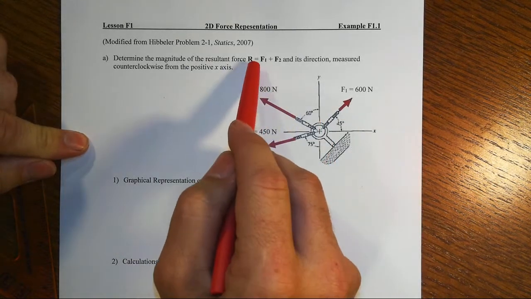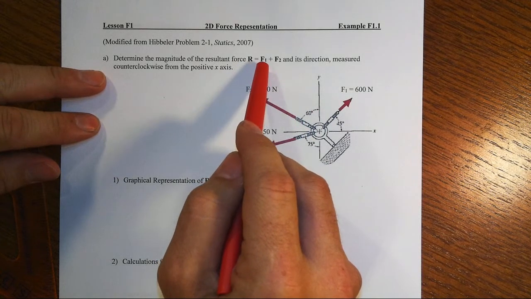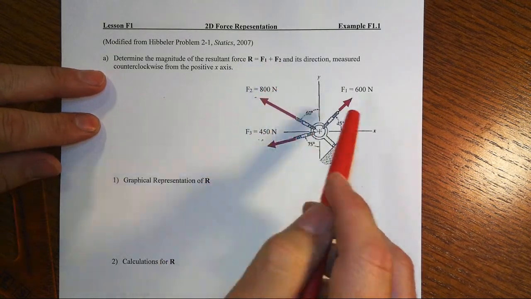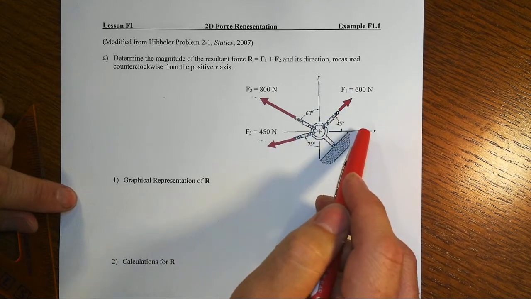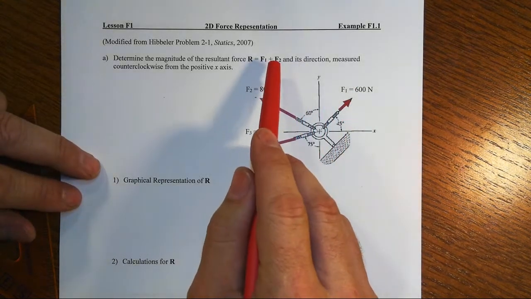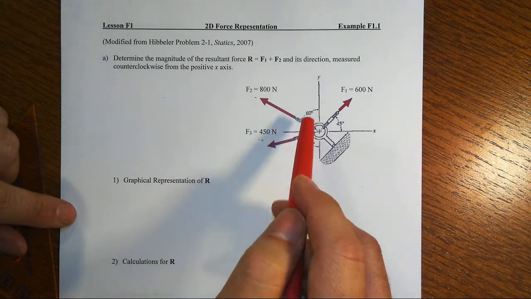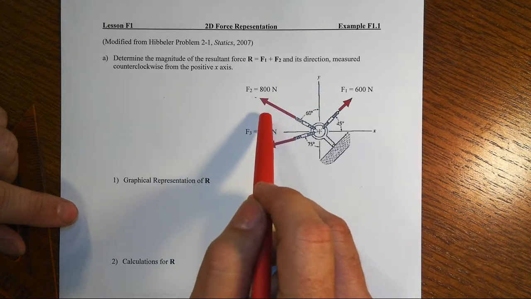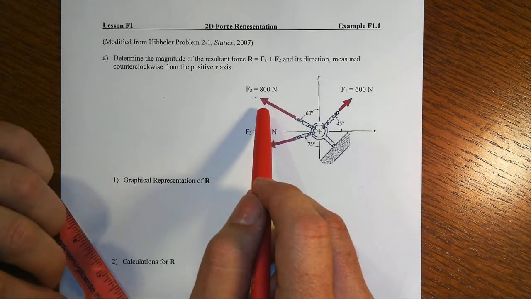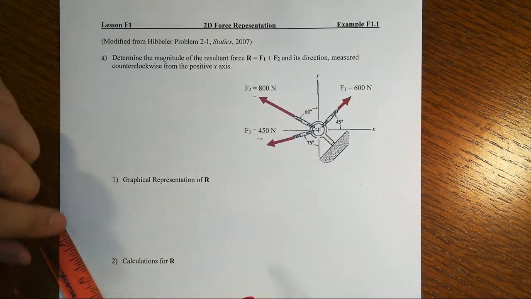Right now you'll see that we've been asked directly to determine the magnitude of the resultant force of only two of these forces. F1, that's the 600 Newton force over here at 45 degrees from the positive x-axis, and F2, that's 800 newtons acting at 60 degrees from the positive y-axis, but over here into what would be called quadrant 2 in the Cartesian coordinate space. We're not going to work with F3 right now.